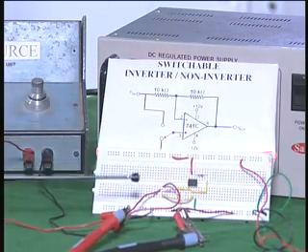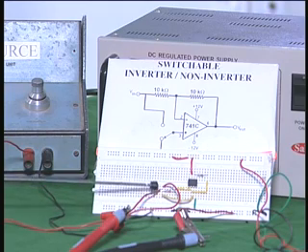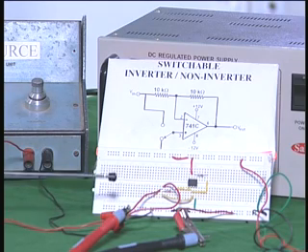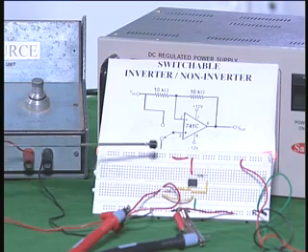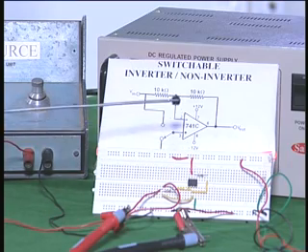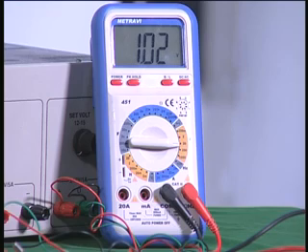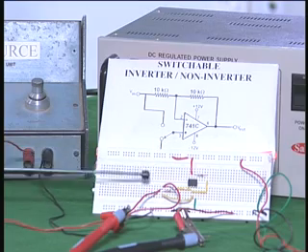I have now switched the yellow wire from ground to the input terminal, and I am now monitoring the input voltage using the same multimeter. I want you to see the multimeter. When you look at the multimeter, you find it shows 1.02 volts, that is the input voltage, a positive voltage, because I have connected the multimeter now at the input.